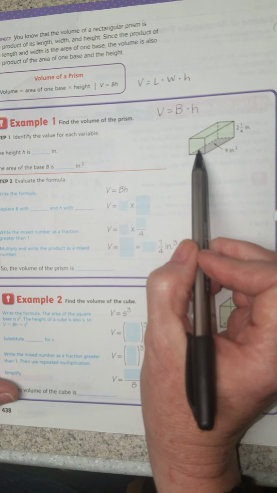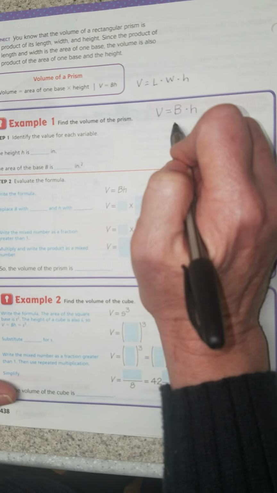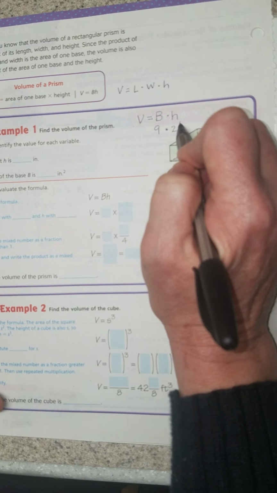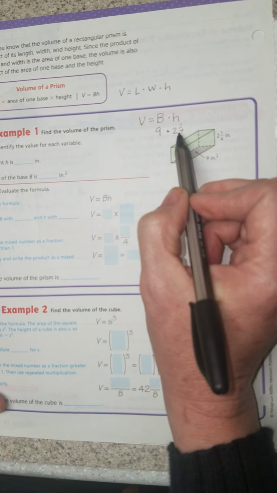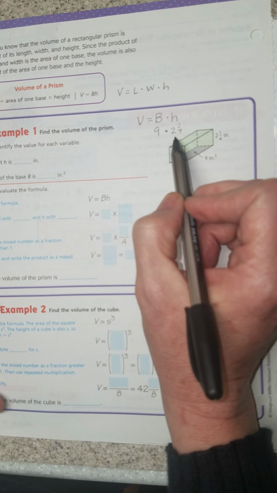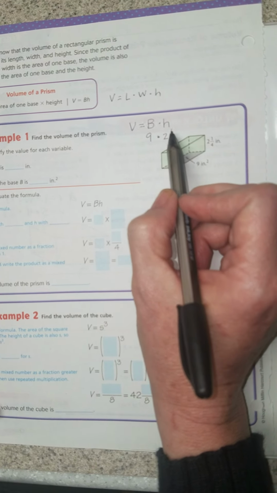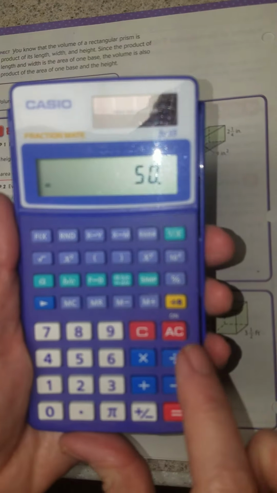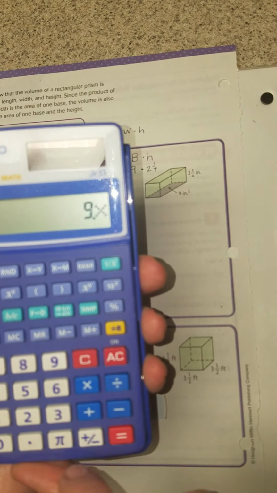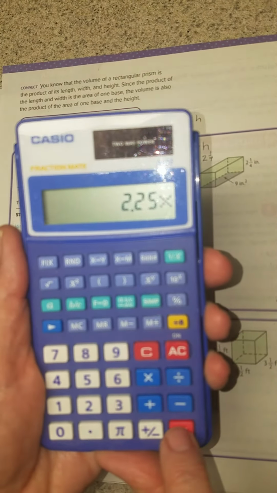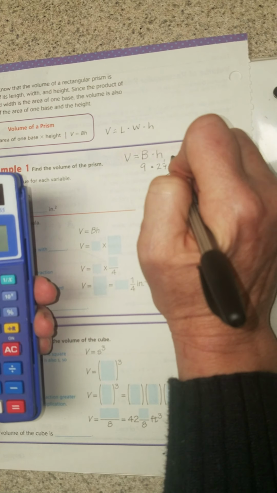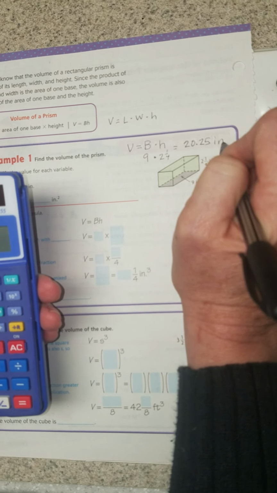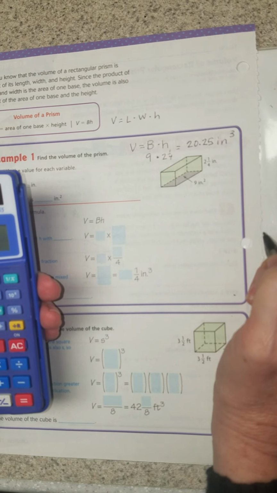Okay, so looking at this, boys and girls, the area of the bottom, or the base, is 9 times 2 1/4. Okay, now you can do 2 1/4 on your calculator if you want, but I would probably just do 2.25 because remember 1/4 is the same as 0.25. Okay, so using my calculator, 9 times 2.25 equals 20.25 inches cubed. Okay.